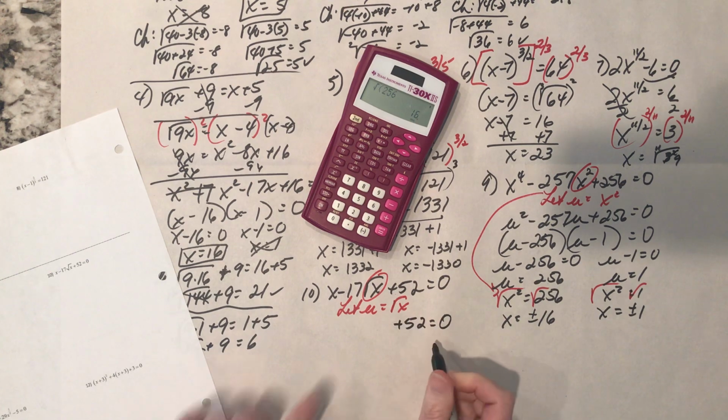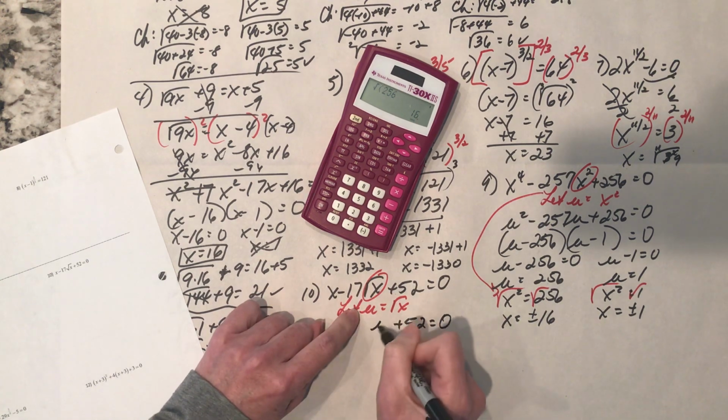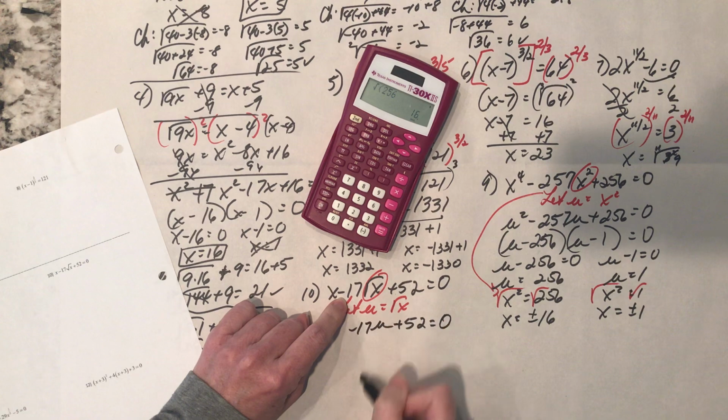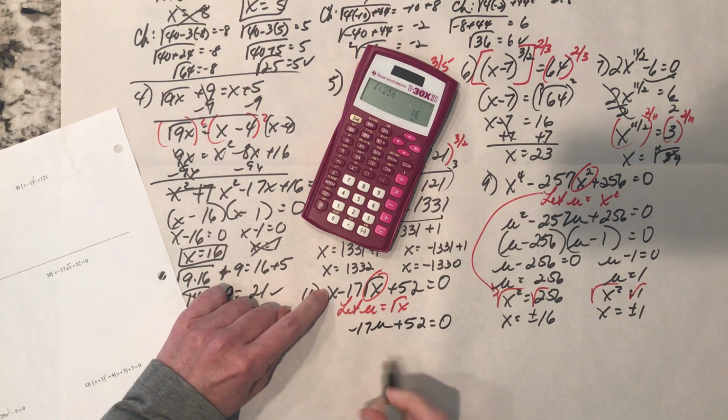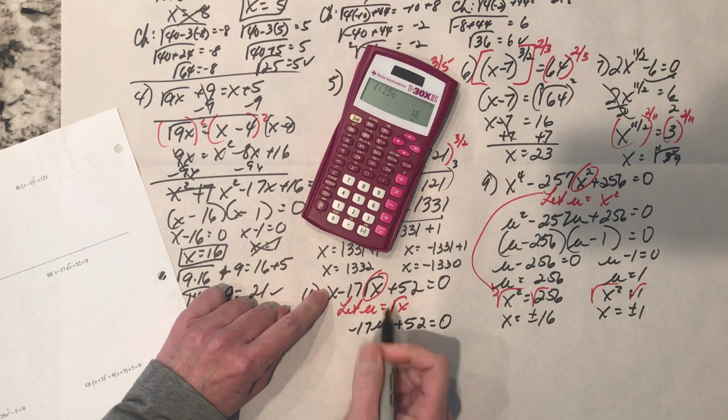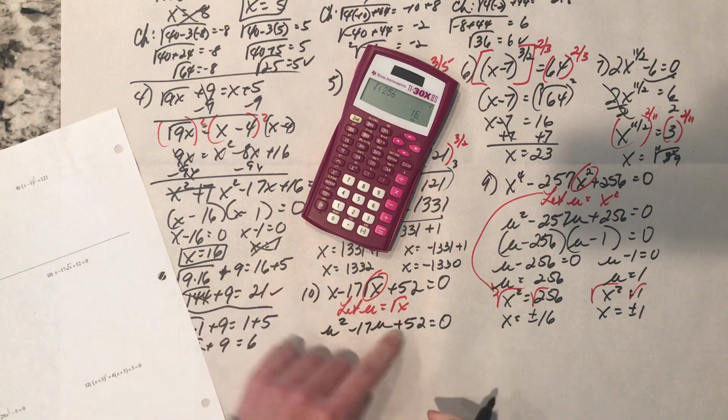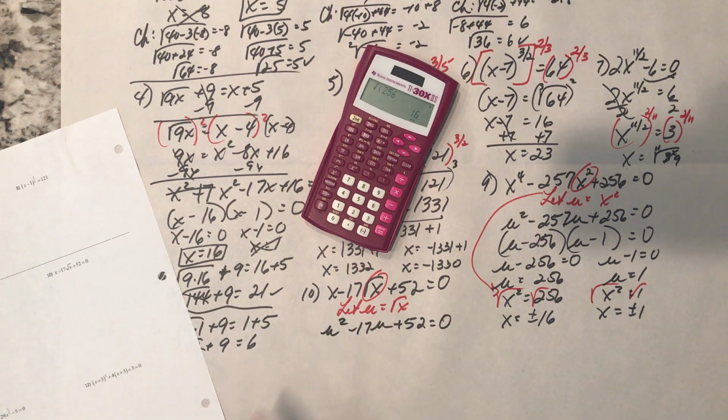52 plus, oh, there's our guy. Substitute in a mu, then a negative 17 in front of that, and then this is the square of that, so we want to put the square of our mu. It'll always start with the mu squared. You don't have to worry about that part.